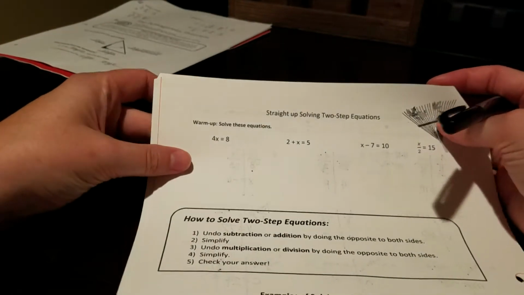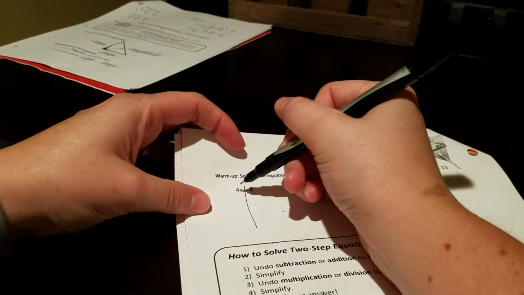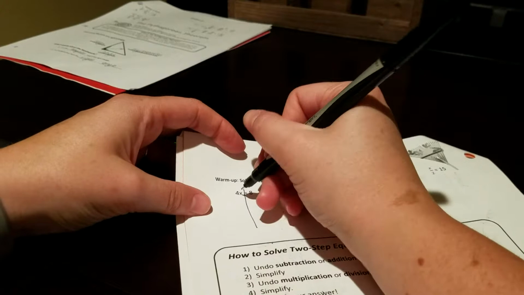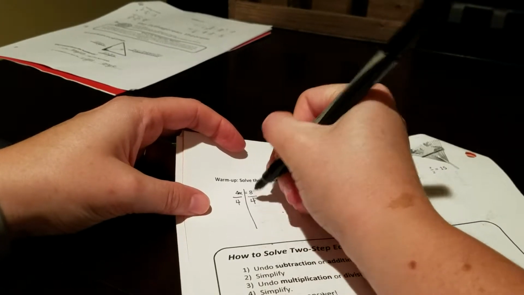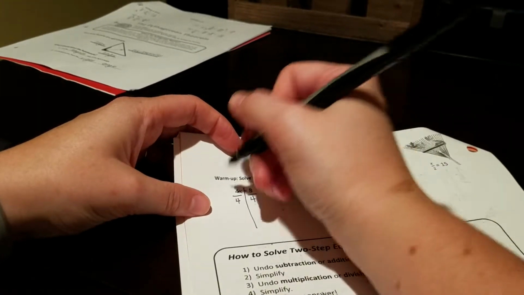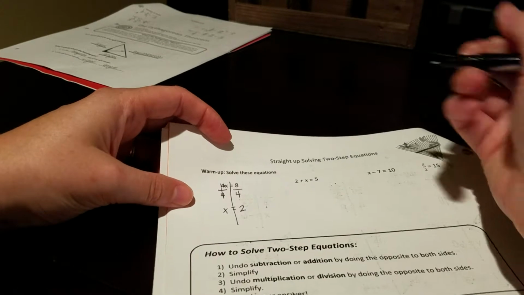This is the lesson for solving two-step equations. Just to warm up, let's do a couple one-steppers. Drop a line down your equal sign. 4x really means 4 times x. To undo times, we use division and we show it with the bar. We divide by whatever's stuck to the x, which is a 4. And 8 divided by 4 is 2.